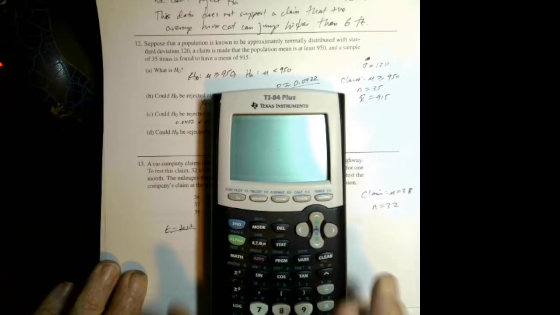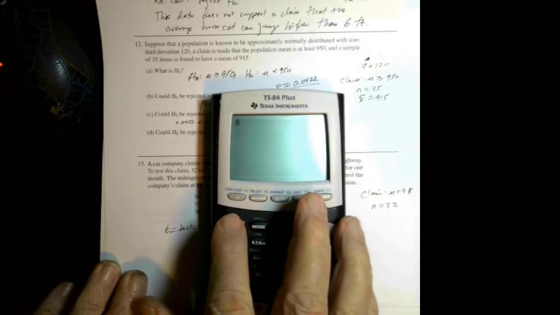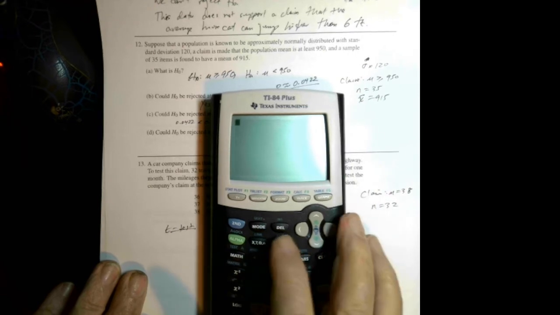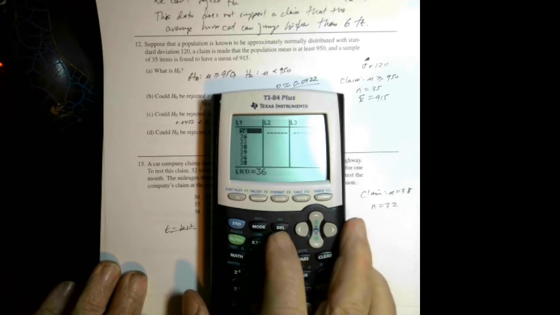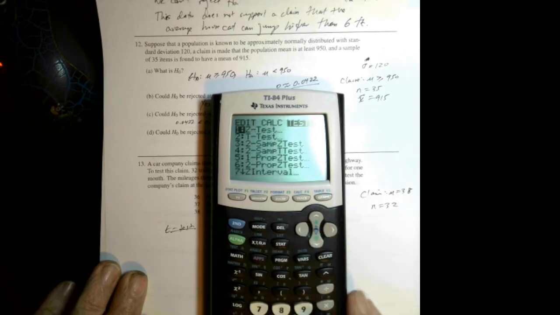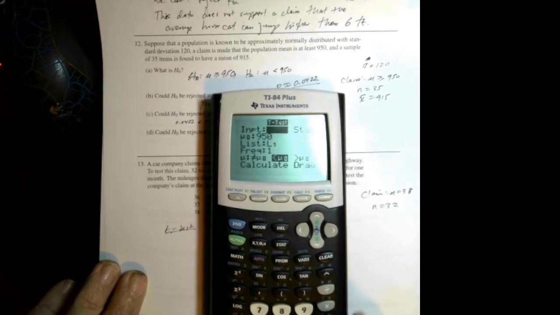Well, we have a large enough n to be able to use the central limit theorem, so we can do a test here. It's going to be a t-test because we have sample data only. We don't have anything about the population standard deviation. So what we're going to do is put all that data into list L1. I've already done that, as you can see. And then we're going to use t-test. So we're going to go stat tests and then choose t-test. We're going to do this t-test from data.